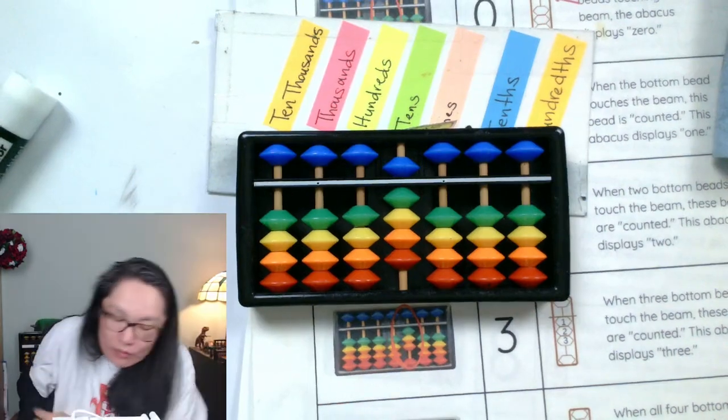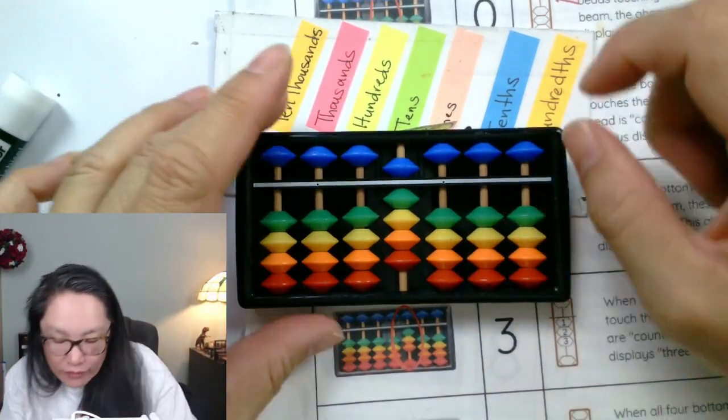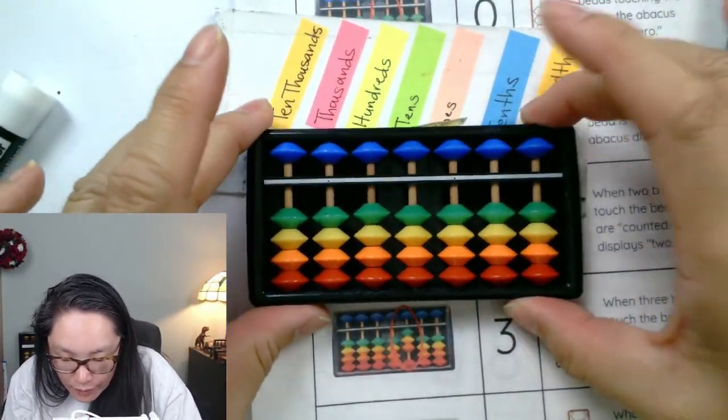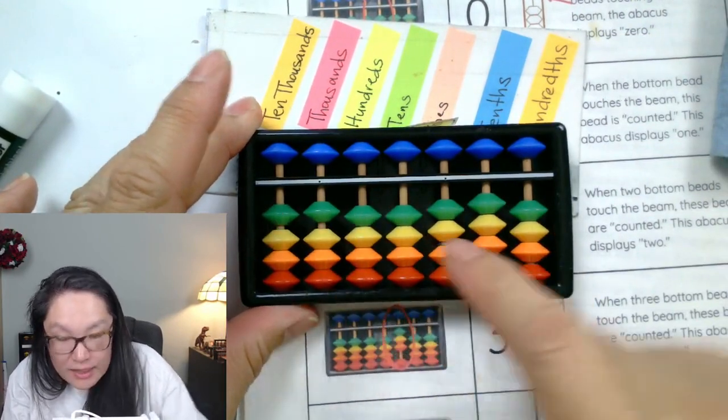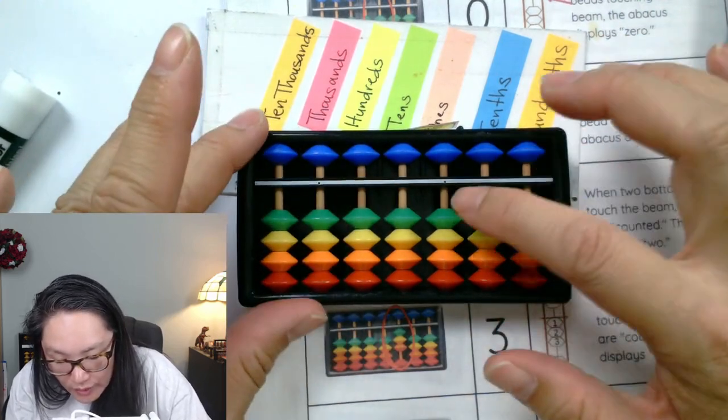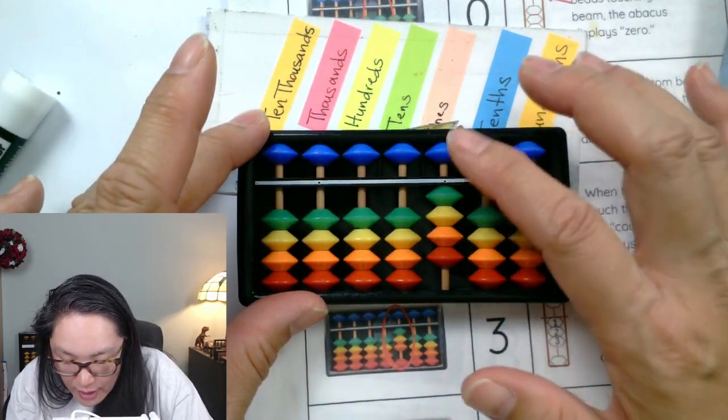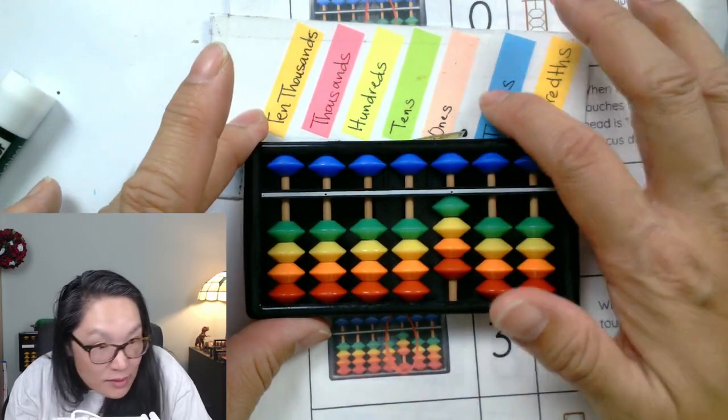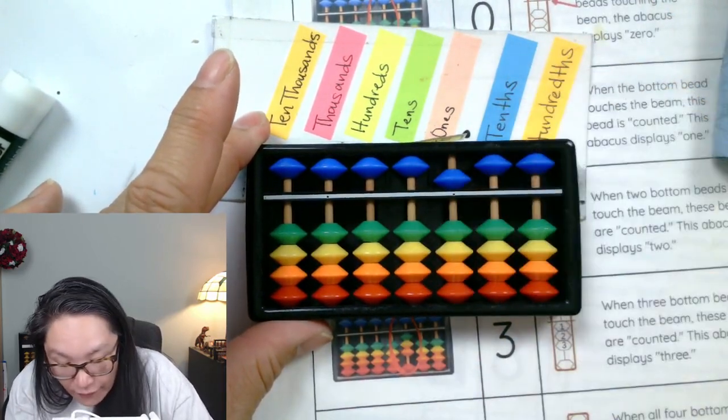So we're going to review counting. What does that mean? Well, every bottom bead, all the lower beads, has a value of 1. So when we count, we have 1, 2, 3, 4. Now, I am over here. This is my ones place. And then we have 5.